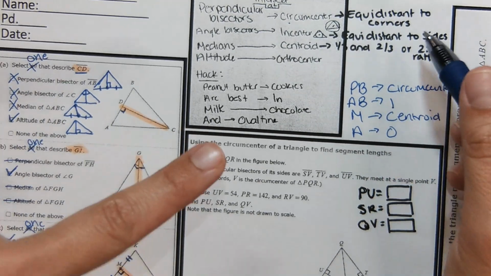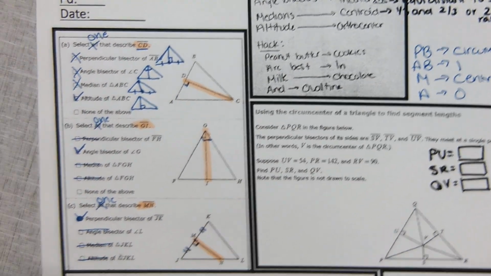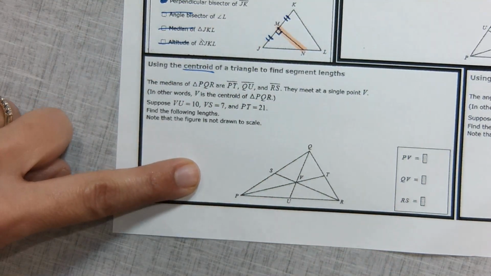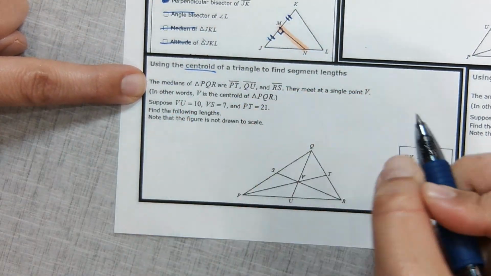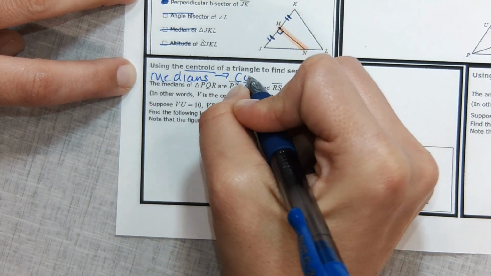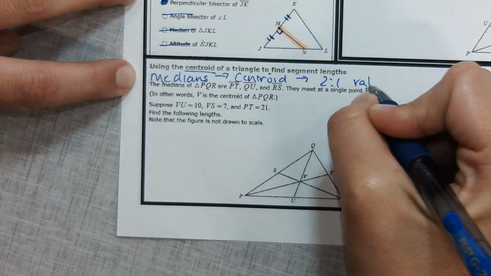Okay, so we have this up here if we need to reference it. You guys got that done. Then down here, we're going to start with centroid. So medians intersect at the centroid, and then it makes a 2-to-1 ratio. So medians, centroid, and then it's a 2-to-1 ratio.